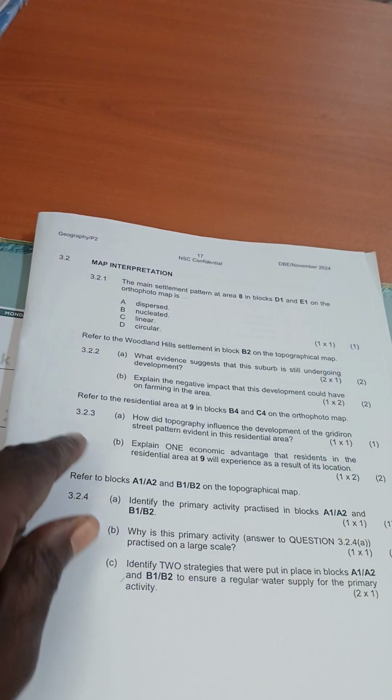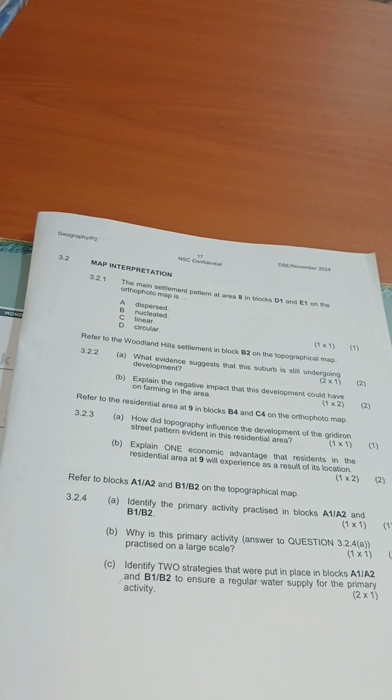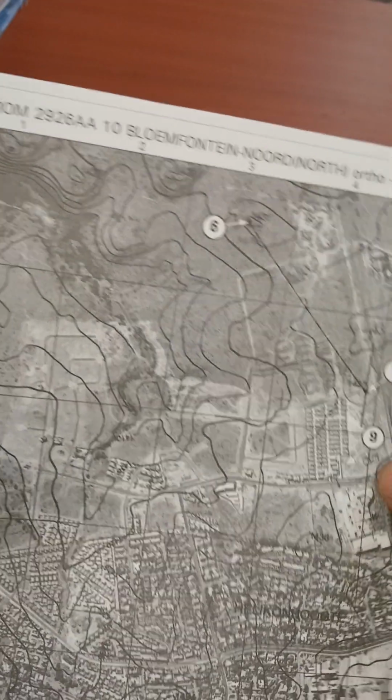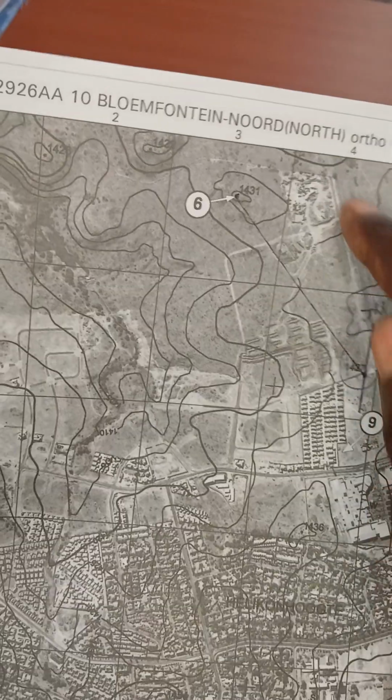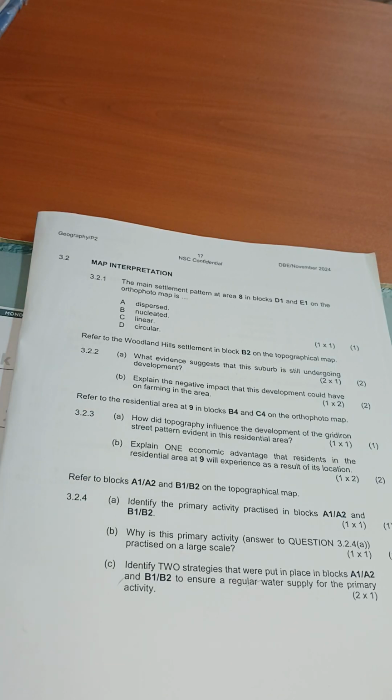Then moving on to 3.2.3, refer to the residential area 9 on the orthophoto map. Remember, I emphasize that it's important that you know which map you are going to use. This is the area 9 on the orthophoto map. As you can see, that is in C4. This is area 9. Okay, we've got a 9 in C4. What are they saying? In blocks B4 and C4 on the orthophoto map.